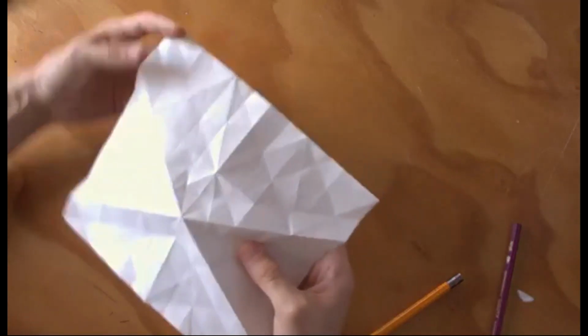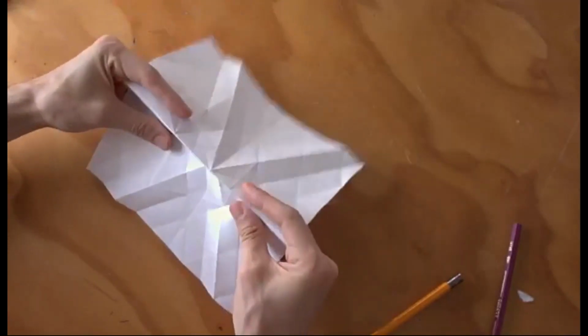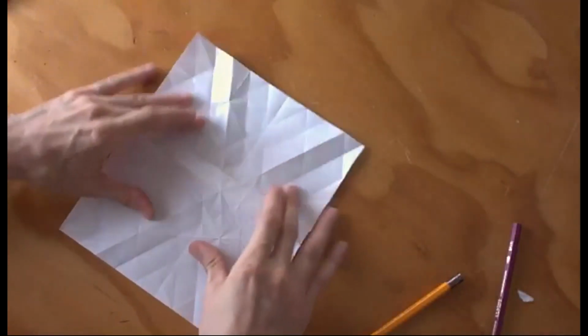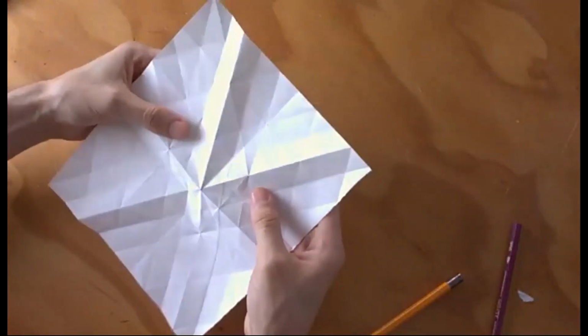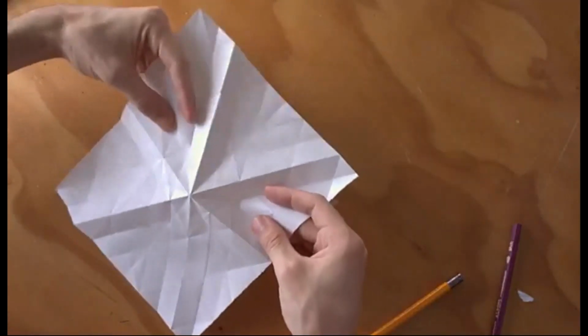So for instance, oh no, I need to show the channel. So one more. But see, can you see the shape that I'm trying to get?